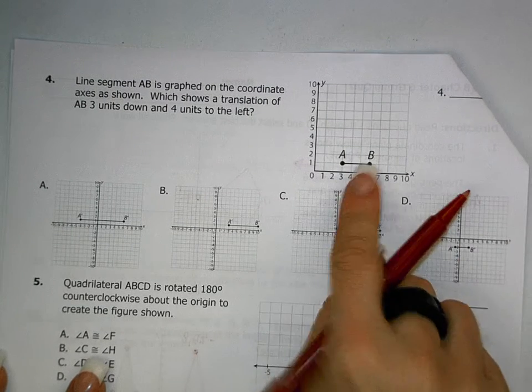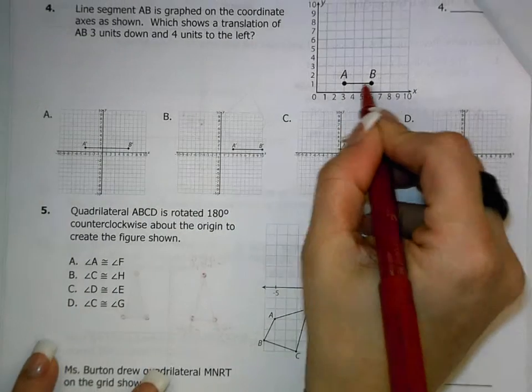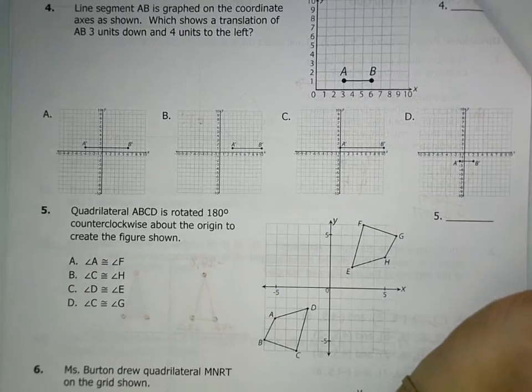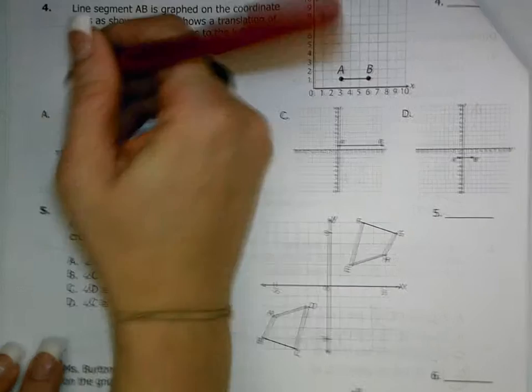For number 4, it says a line segment is graphed on the coordinate axis below, which shows a translation of AB 3 units down and 4 units to the left. I know these are different scales, like this one's bigger than all of these. But when you translate something, does it get longer? No. So how long is this line segment? It's 1, 2, 3 units long, right? Is this line segment 3 units long? No, so it's definitely not that one.